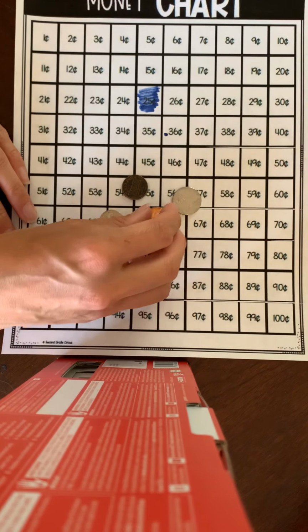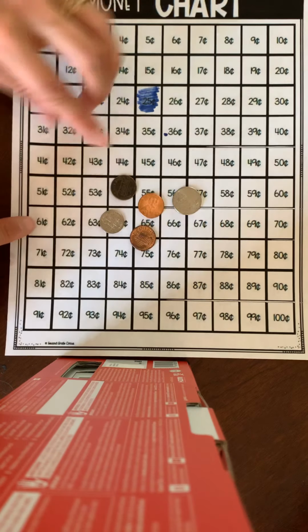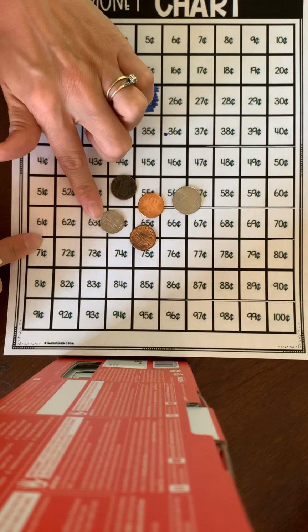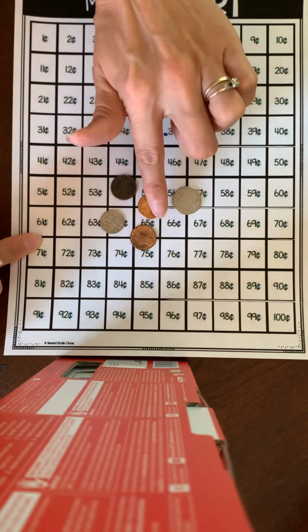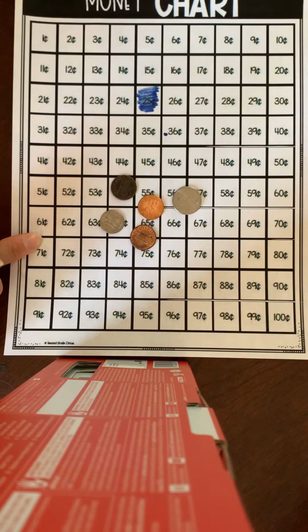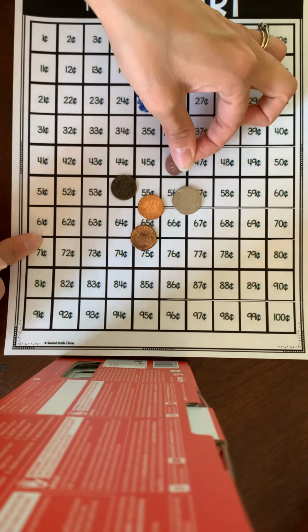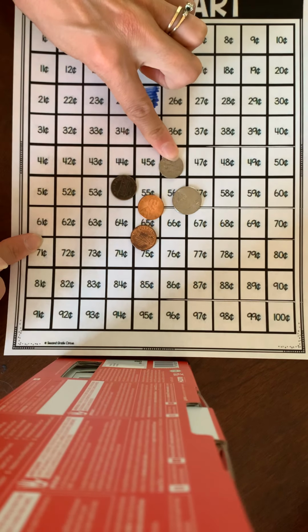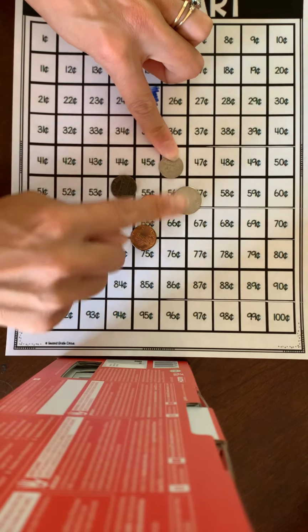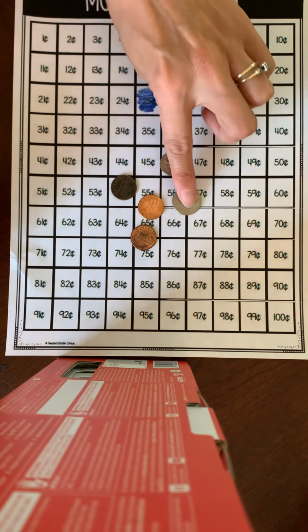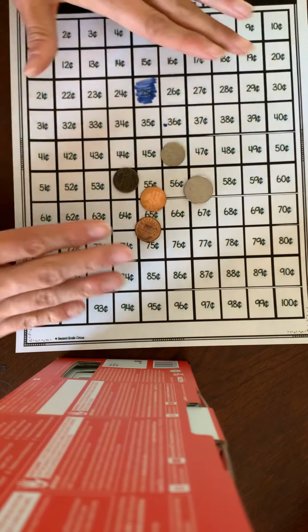All right, so here I have a nickel, which is worth 5 cents. I have a dime, which is worth 10 cents. And then I have my 3 pennies, which are all worth 1 cent. So I want to put these in order of worth. So who's got the biggest value? I know it's not the biggest coin, but it is the one right here that has the largest value. So that's 10 cents. 5 cents, and then you have your 3 that are 1 cent.